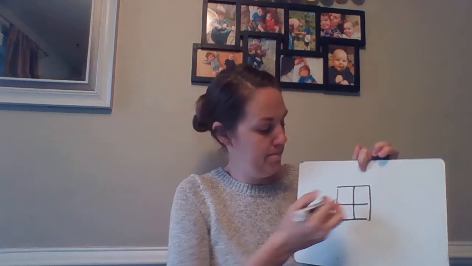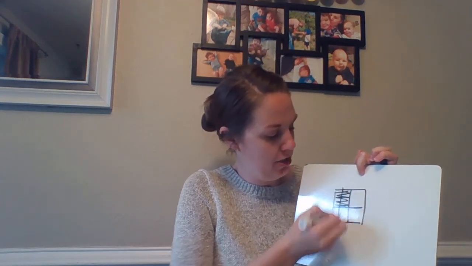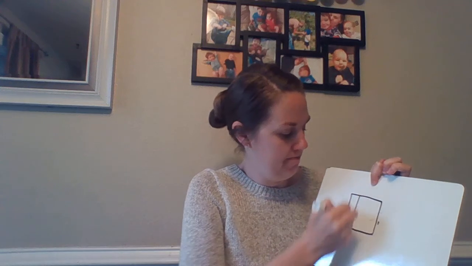Below the second set of squares, it says all shaded areas are equal in size, even though the shapes of the parts and the number of parts are different. So I can show 1/4 this way. I can show it this way. I can show it this way. So even though in this one, it's like my 1/4 is stretched out, it still shows the same amount of the rectangle.